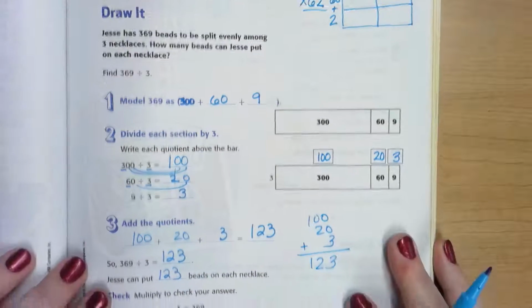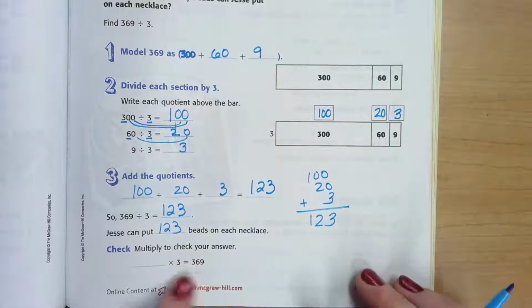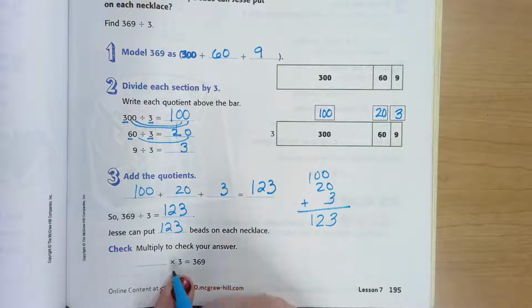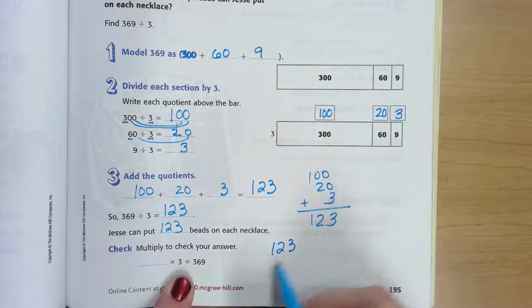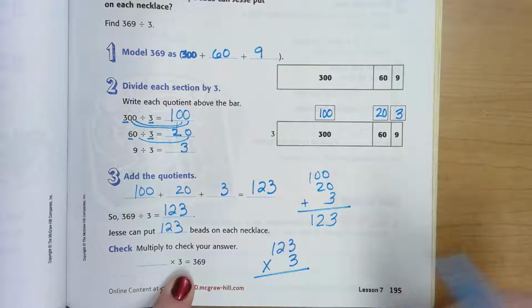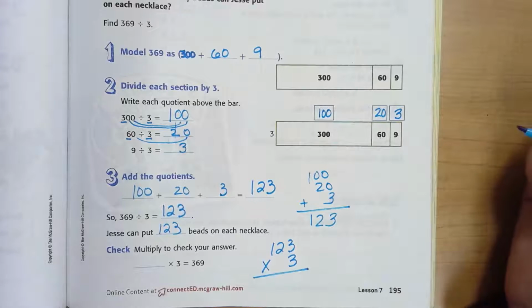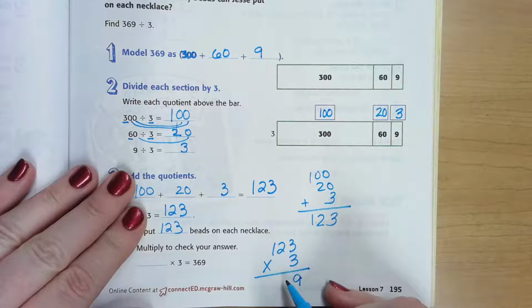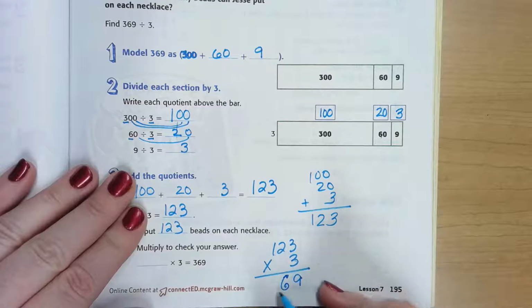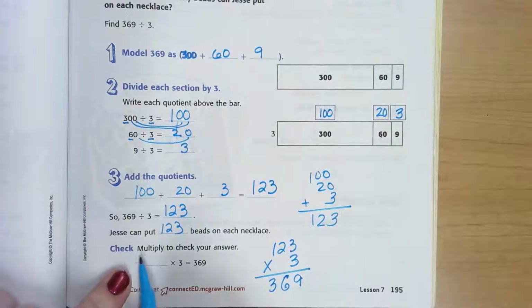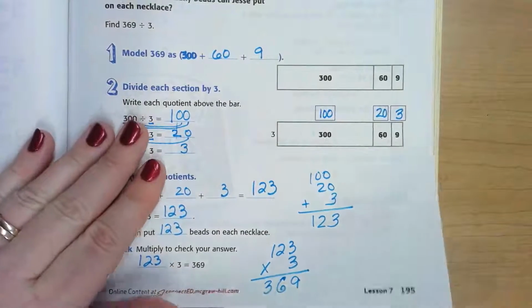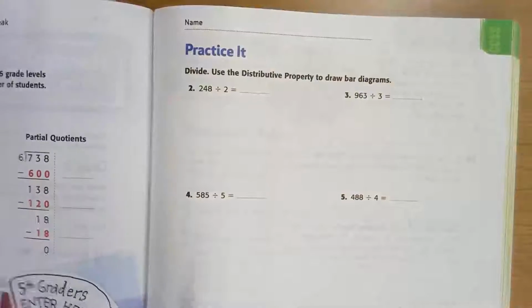Now, in order to check, we can multiply our answer to check it. So we have 123, that was our answer, times 3, and we have to see, do we get that 369? Well, 3 times 3 is 9, 3 times 2 is 6, and 3 times 1 is 3. So 123 times 3 does give us that 369. Okay, let's try just a couple of these together. Look at the next page.